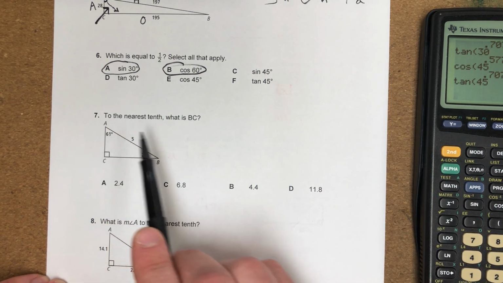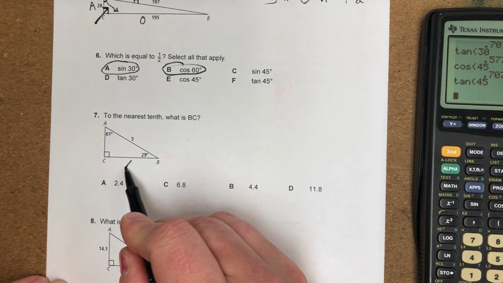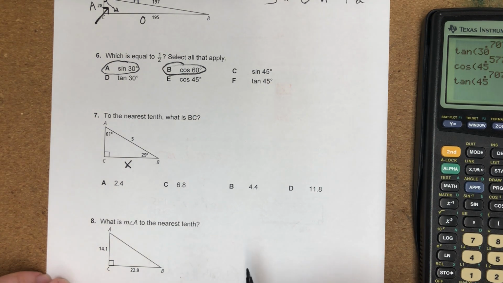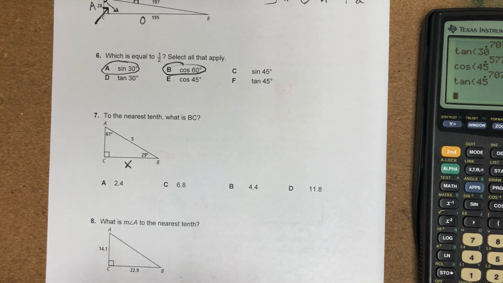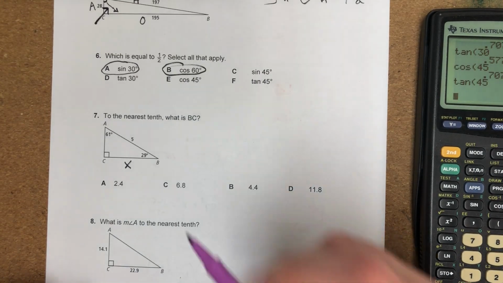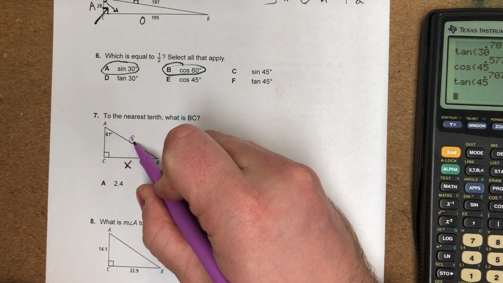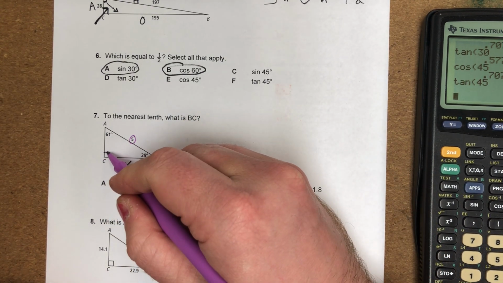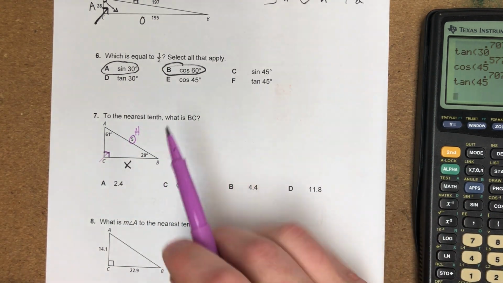All right, to the nearest tenth, what is BC besides my initials? So we want to know this side x right here. Okay. I know x and 5. All right, so I can't use the Pythagorean Theorem, because if I could, I would just use that. That's way easier. But I do know 5. Oh, and 5 has a special name, right? 5 is the hypotenuse.